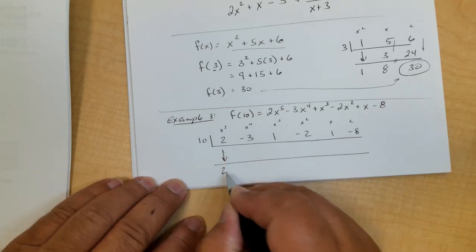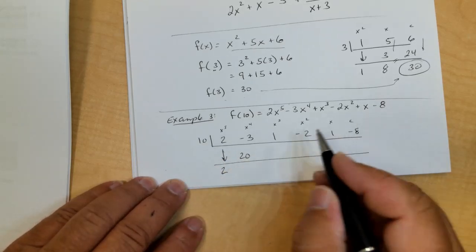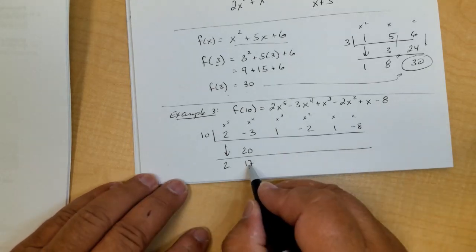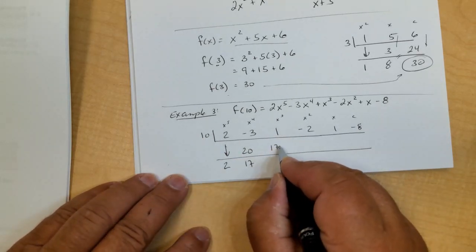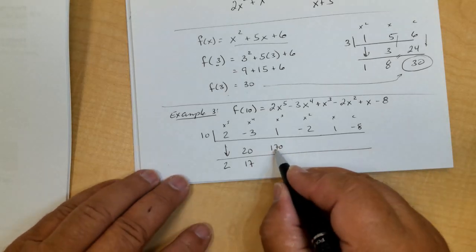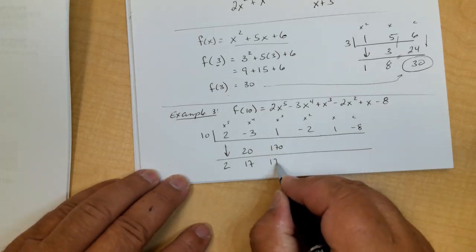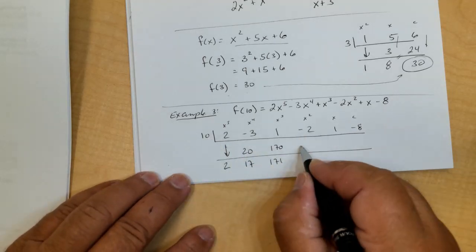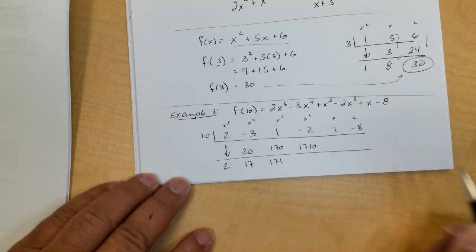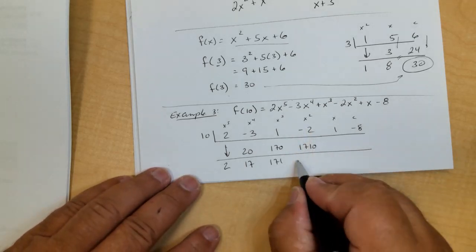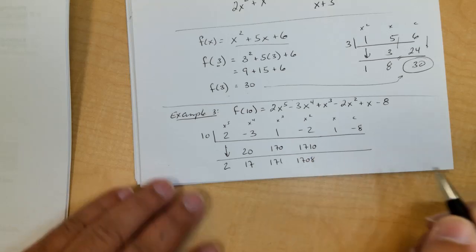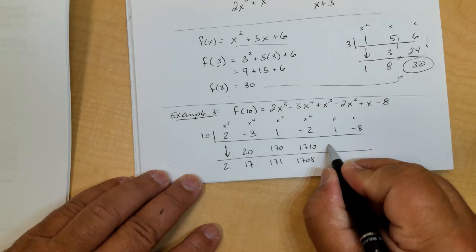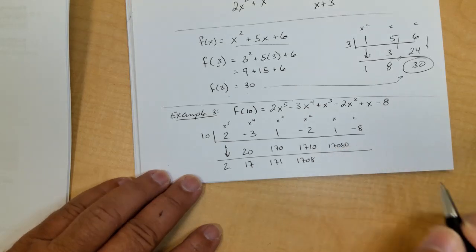Down to 2. 10 times 2 is 20. 20 minus 3 is 17. 17 times 10 is 170. 170 plus 1 is 171. 10 times 171 is 1710. Minus 2 is 1708. 10 times 1708 is 17080.